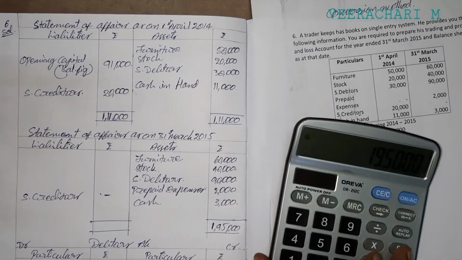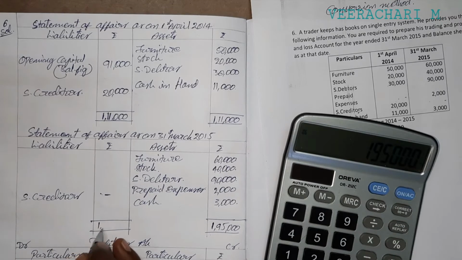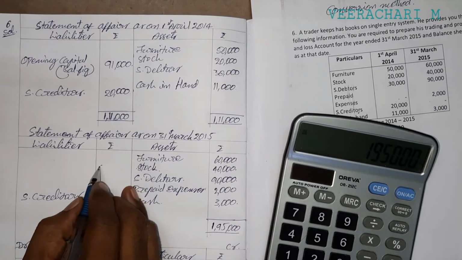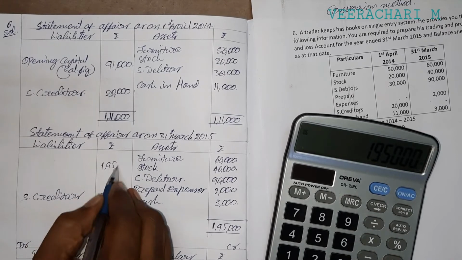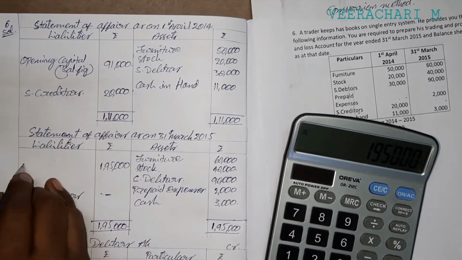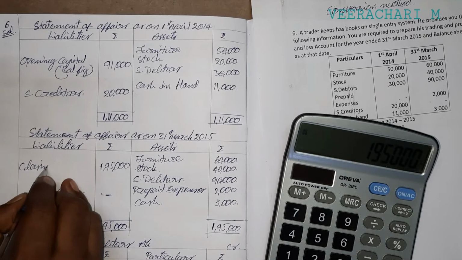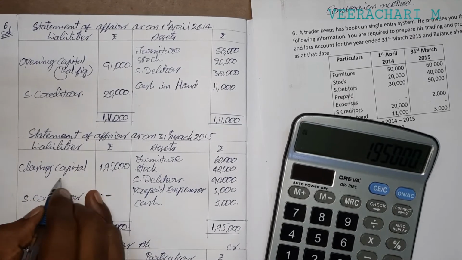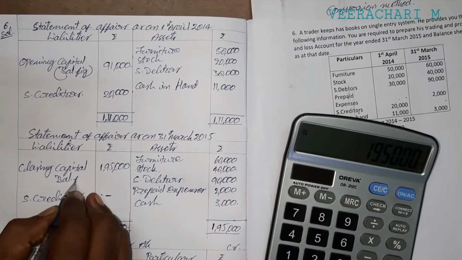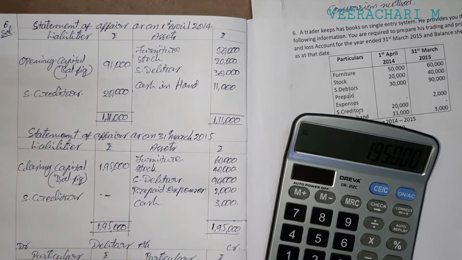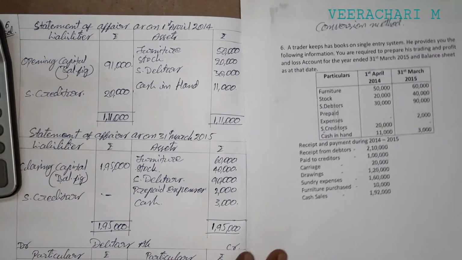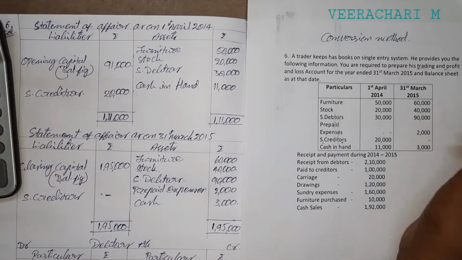On the liability side you can also write 1,95,000, closing capital, that is the balancing figure amount. Okay, clear now? After that, in this question it is clearly mentioned trading account and profit and loss account.